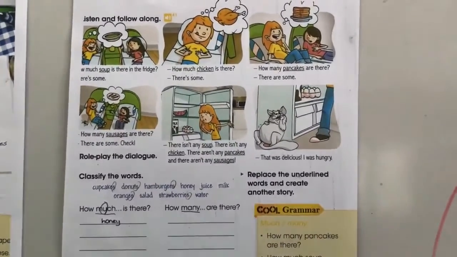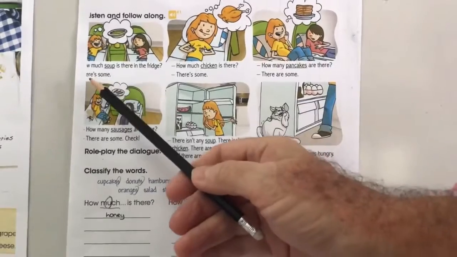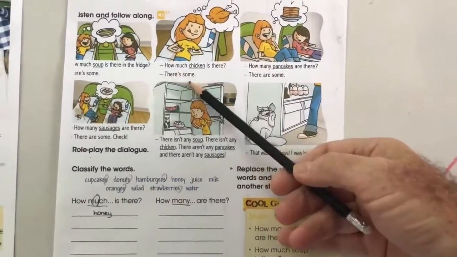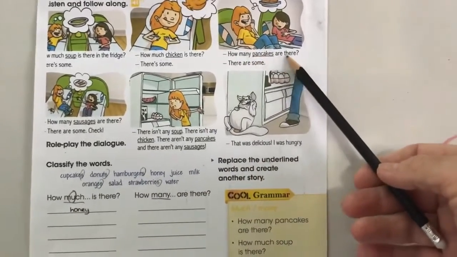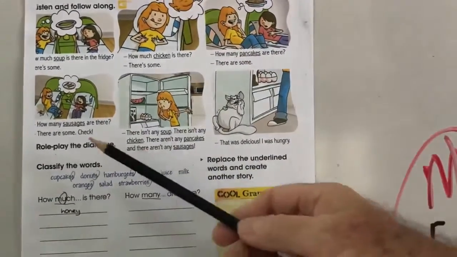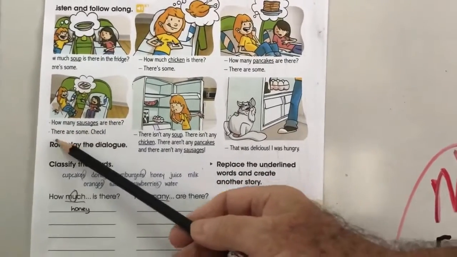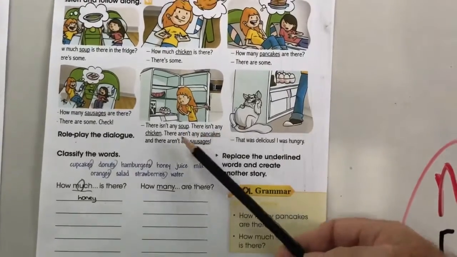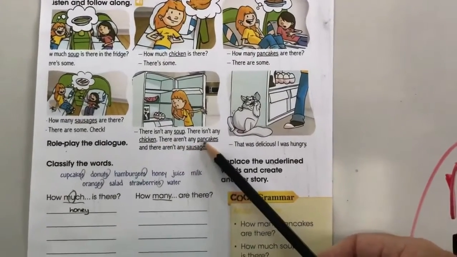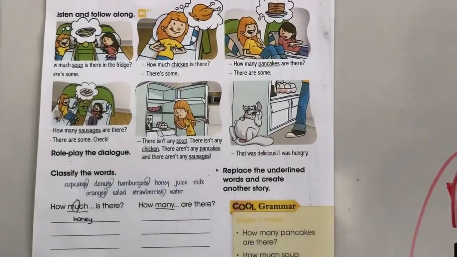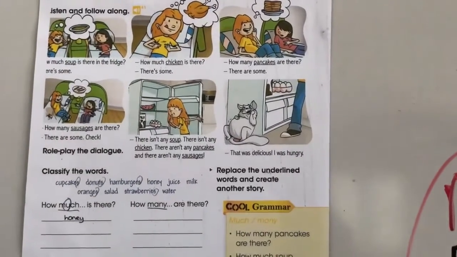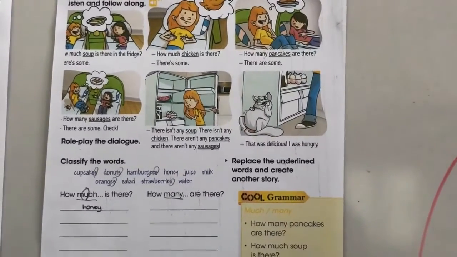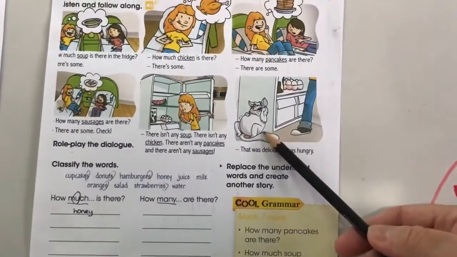Track 41. How much soup is there in the fridge? There's some. How much chicken is there? There's some. How many pancakes are there? There are some. How many sausages are there? There are some. Check. There isn't any soup. There isn't any chicken. There aren't any pancakes. And there aren't any sausages. That was delicious.